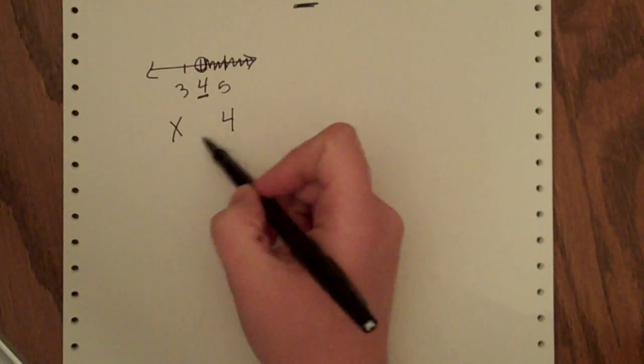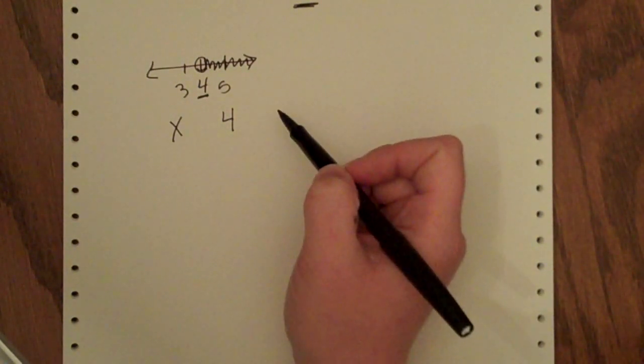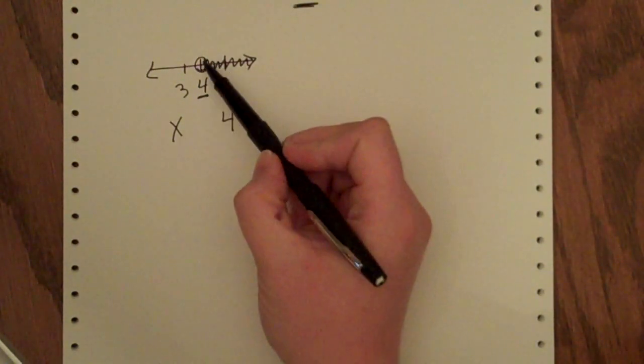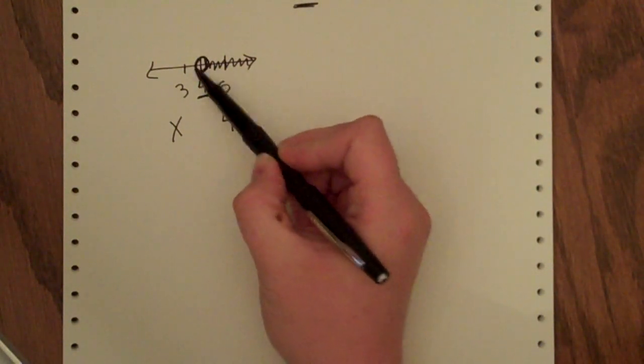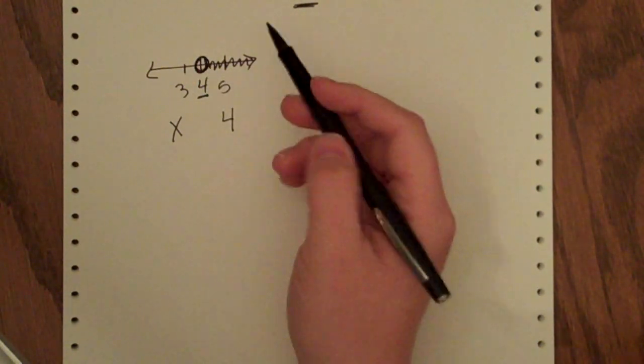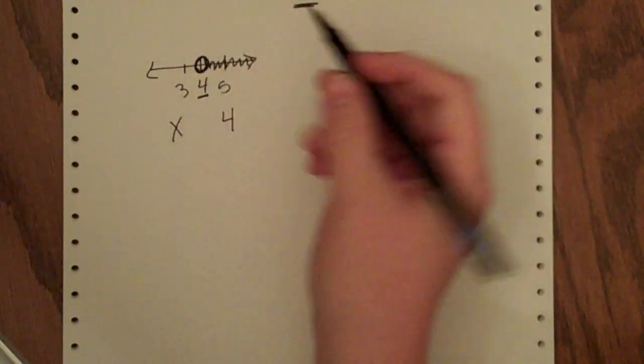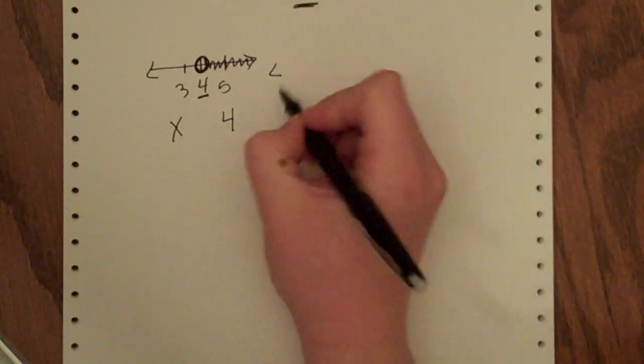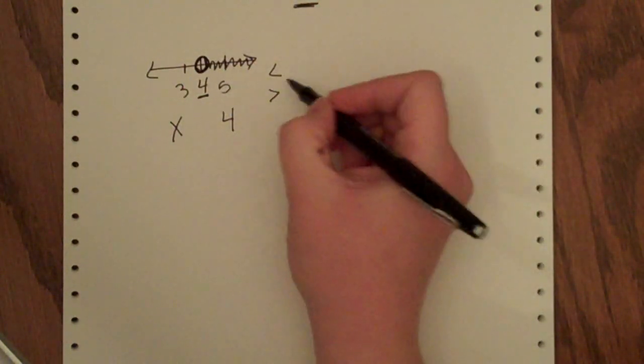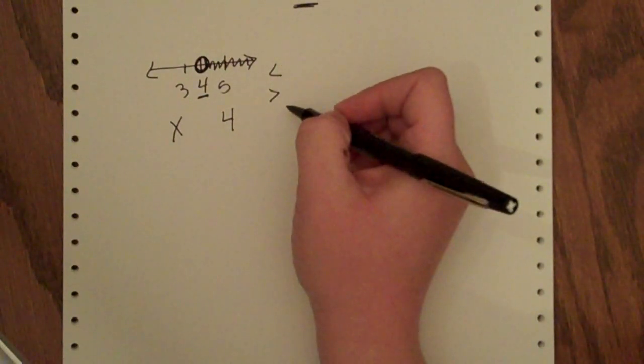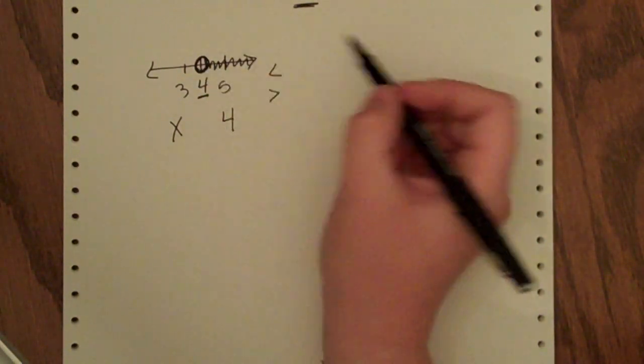Now, in the middle here, we're going to need our inequality symbol. Well, the first thing we notice is that our dot here was an open dot, which gives us two options. It means we could have a less than or a greater than, because these are the two inequality signs that are represented by an open dot.